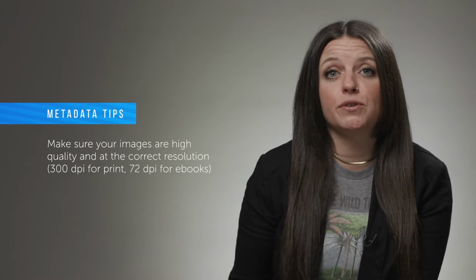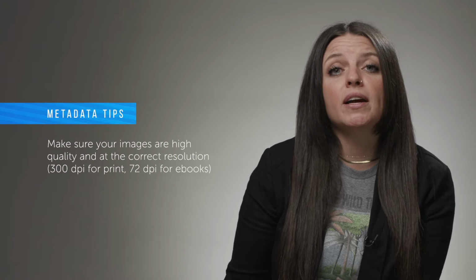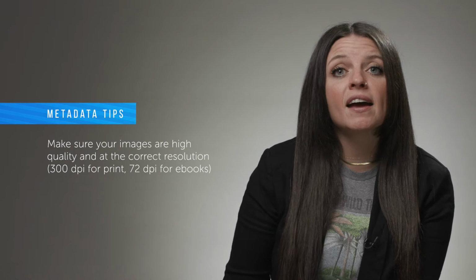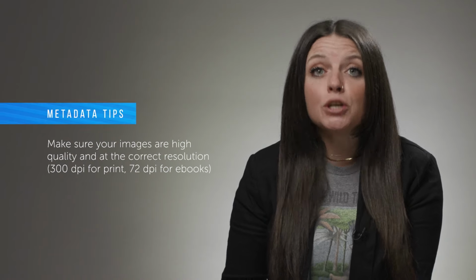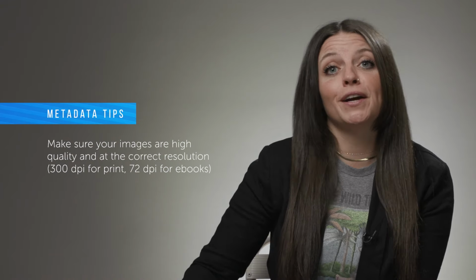Some final notes about metadata. Ensure that your images are high quality and at the correct resolution. Print books require images to be at 300 dpi, and for ebooks it's 72 dpi, or dots per inch.